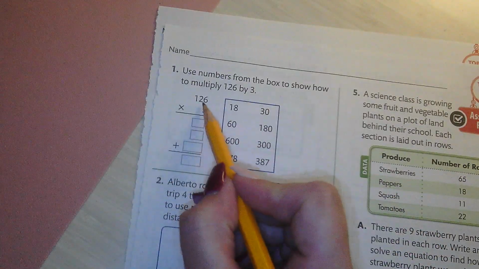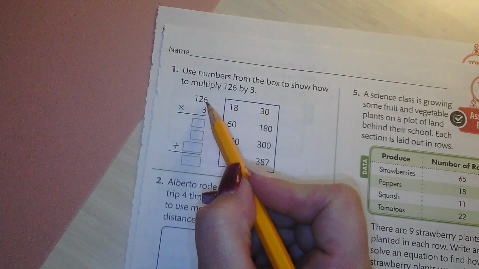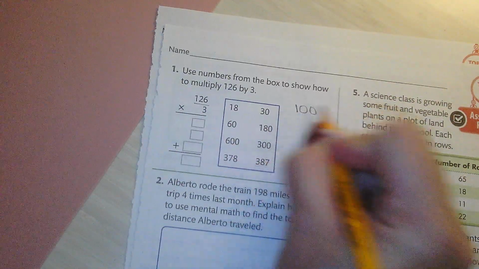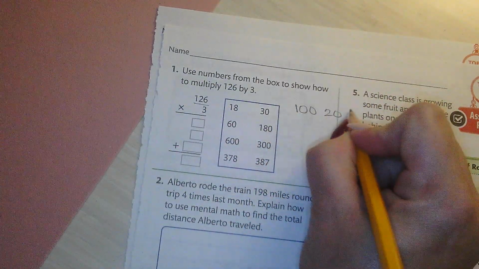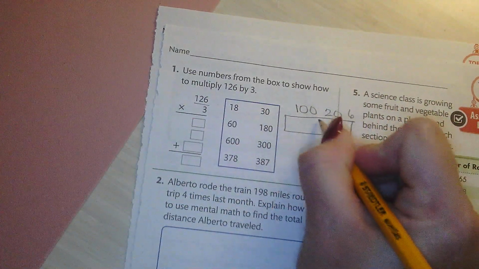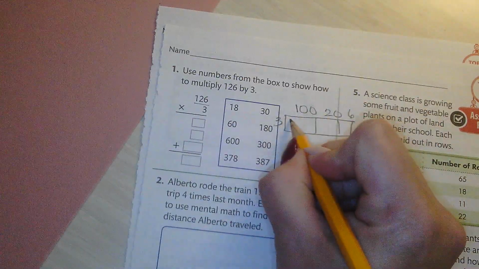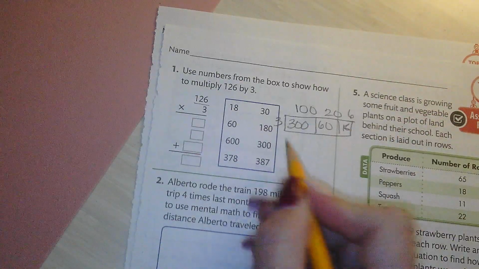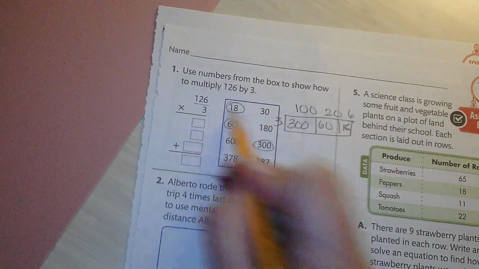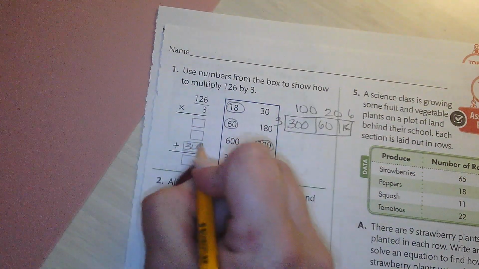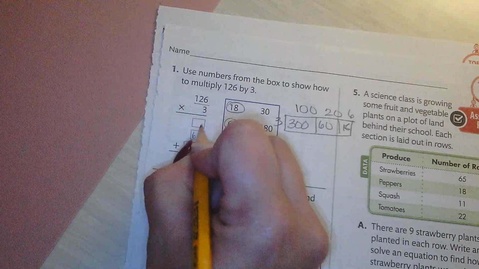Okay, so for this, you need to find the partial products. So you take this, you break it down into 100, 20, and 6. And you multiply those by 3. That would give you 300, 60, and 18. So 300, 60, and 18 are your partial products. And then you're just going to put those in over here. And you're going to find the sum.